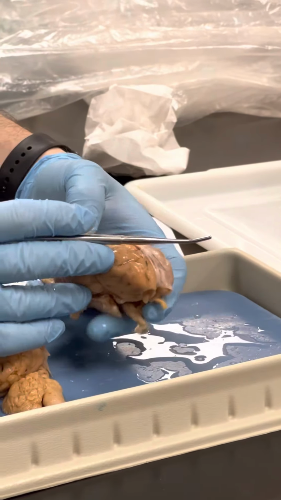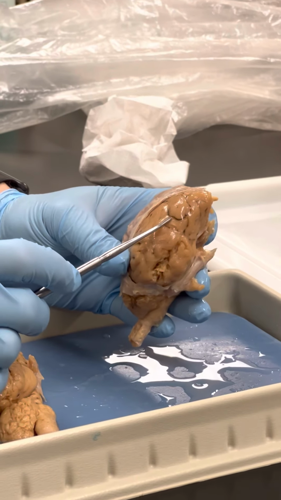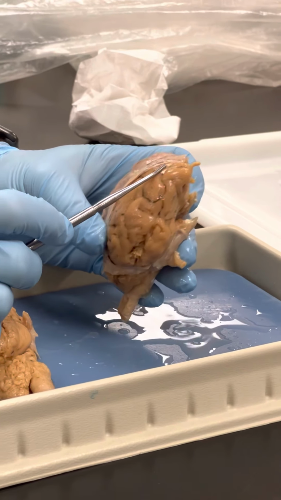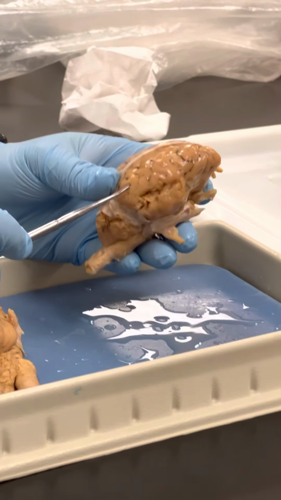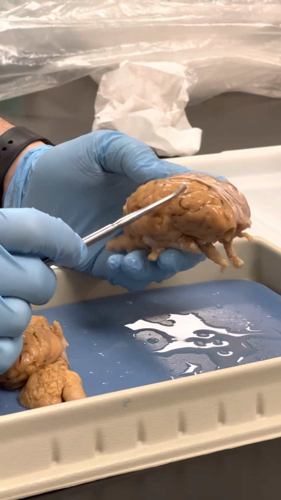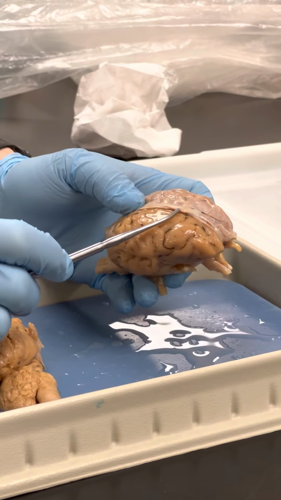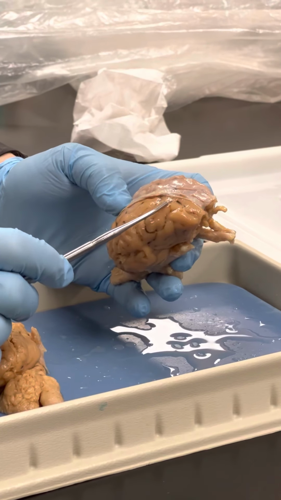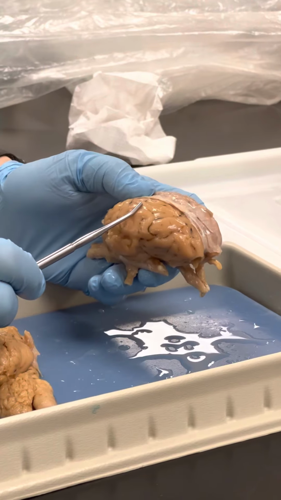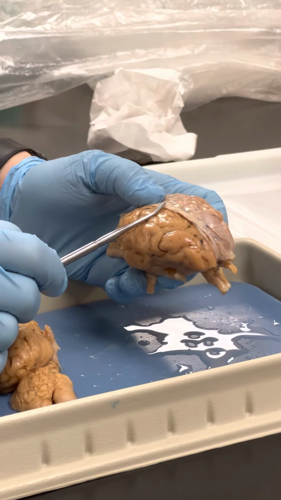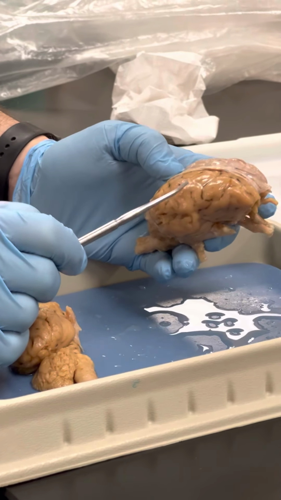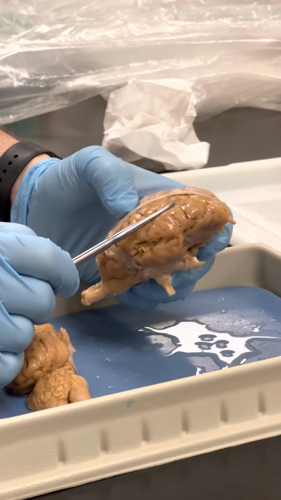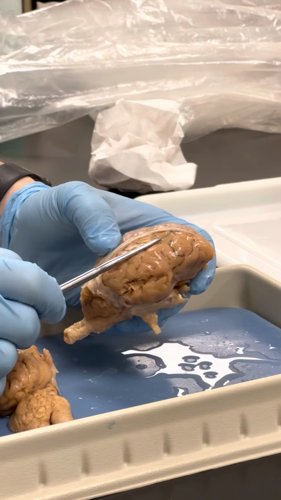The surface of the brain has all of these nice grooves and hills, kind of like hills and valleys. And believe it or not, each of these have a name. Each of these grooves and each of these hills have a name. And guess what? You don't have to know them all.